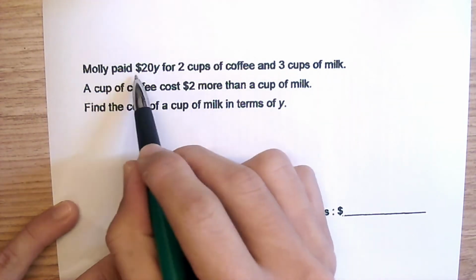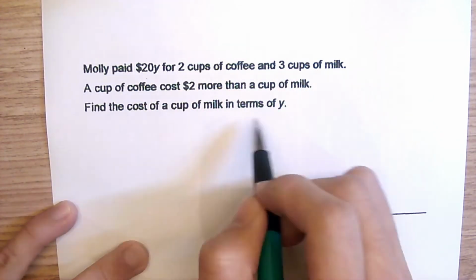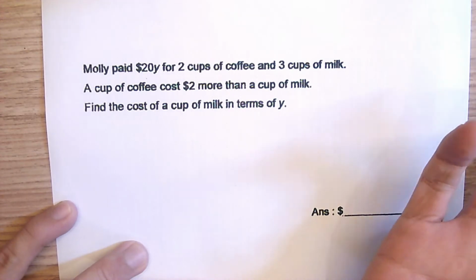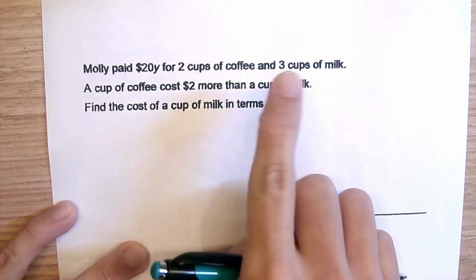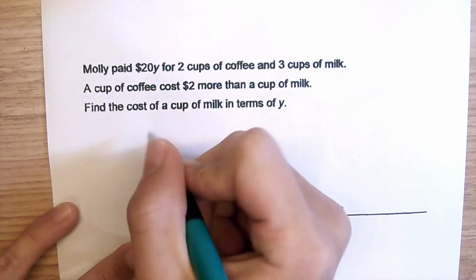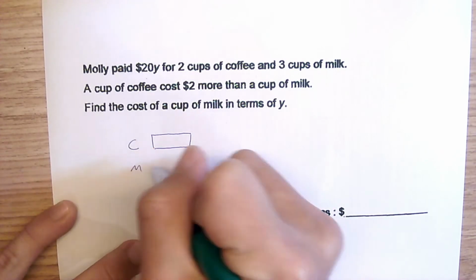You see, from the first sentence, they said $20 for 2 cups of coffee and 3 cups of milk. In that case, what kind of model can you draw? You can't draw anything, so don't draw that one. So they said a cup of coffee is $2 more than a cup of milk. Now, you can draw this. Very simple. Just draw coffee, a longer bar, then milk.